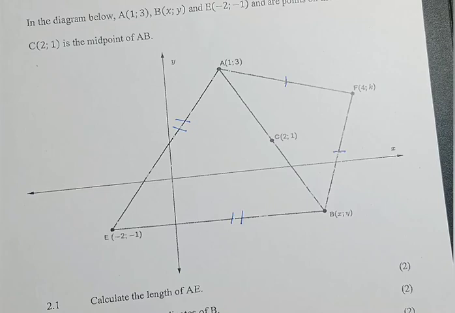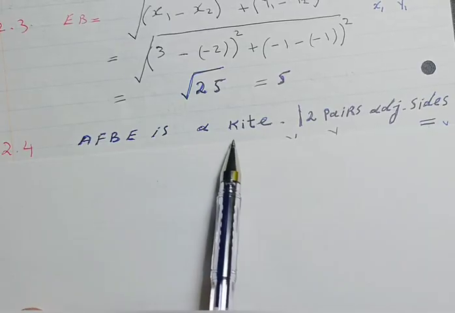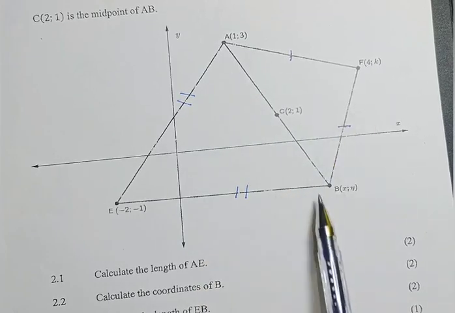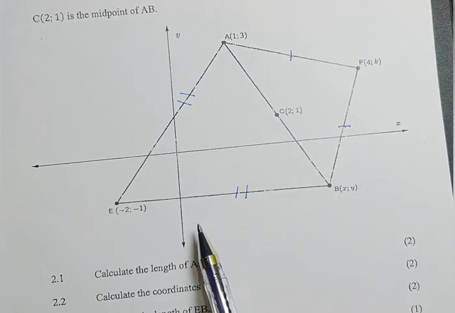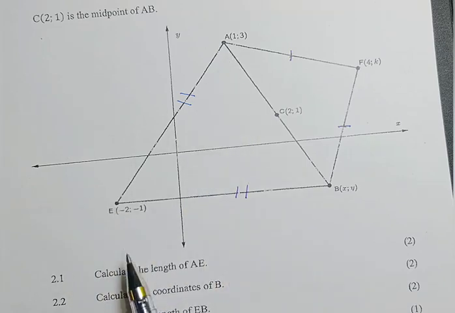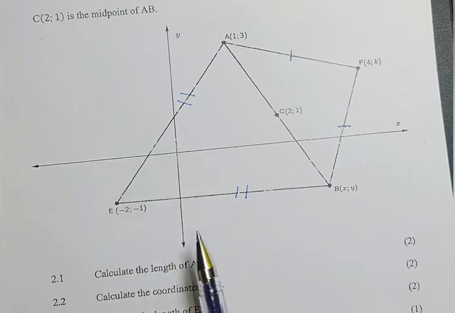Because EB is 5 units and AE is also 5 units. Therefore, AFBE is a kite, with two pairs of adjacent sides equal. So you must remember this is the reason, because AF is equal to FB, which is given, and then AE is 5 units, EB is also 5 units, which we found through the distance formula. So both pairs of adjacent sides are equal, so this is a kite.